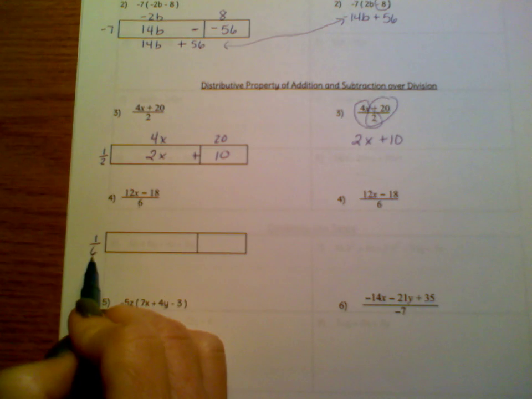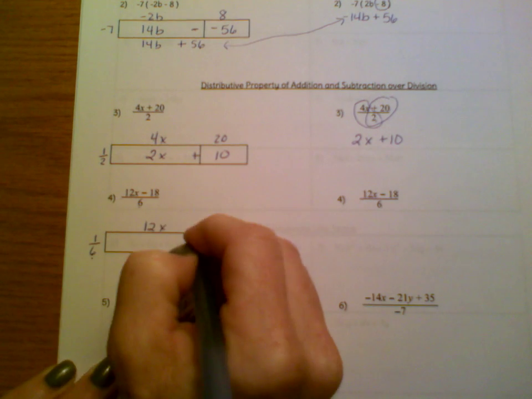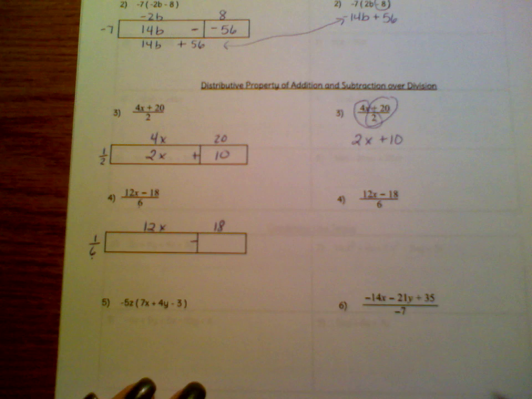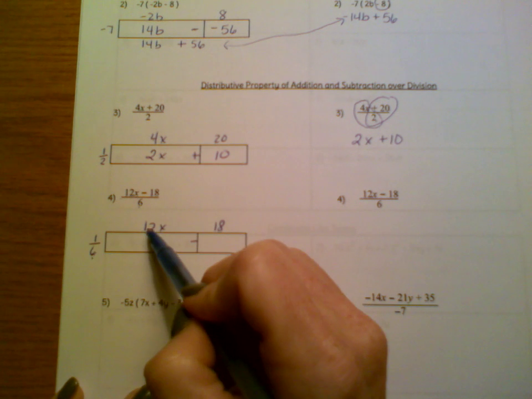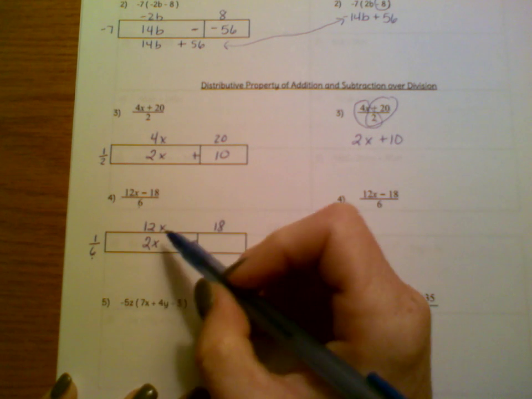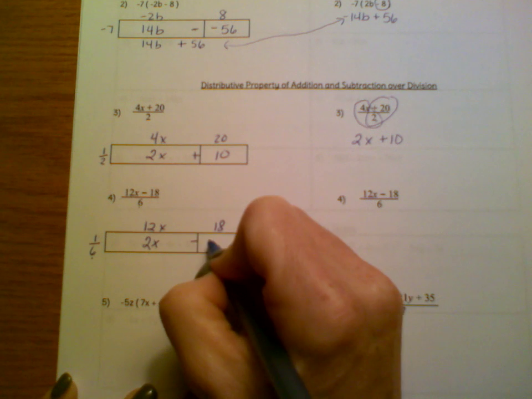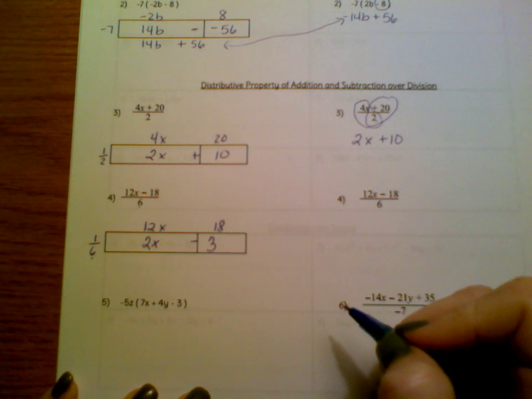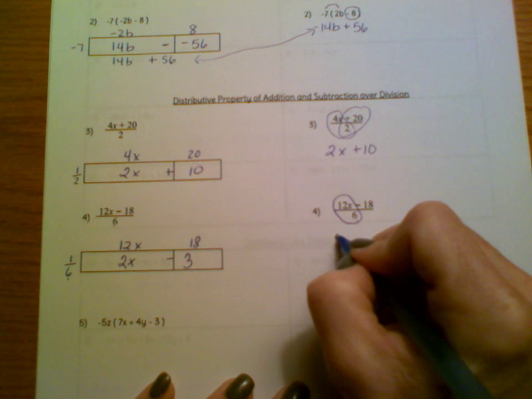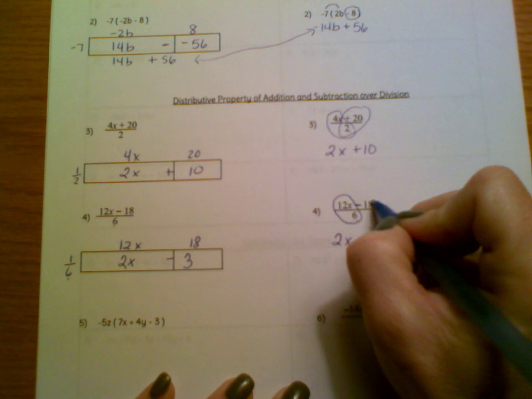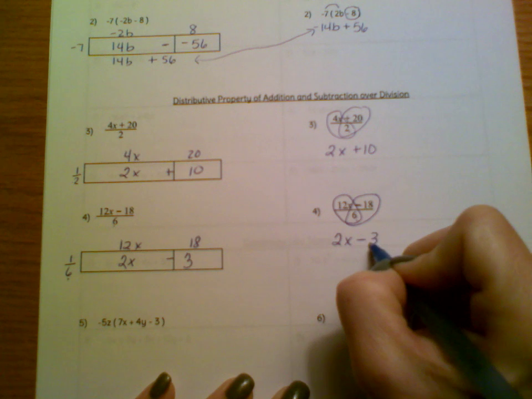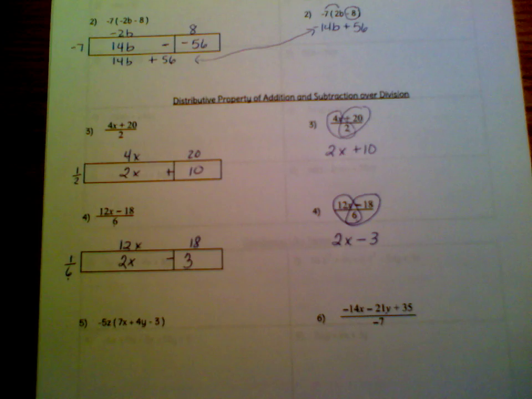Dividing by 6 is like multiplying times 1/6. So I could say 12x minus 18. So 1/6 of 12 is 2x, and 1/6 of 18 is 3. Or, again, I could say 12 divided by 6 gives me 2x. And again, I'm going to read this as negative 18 divided by 6 is negative 3. Then I already have my signs simplified.